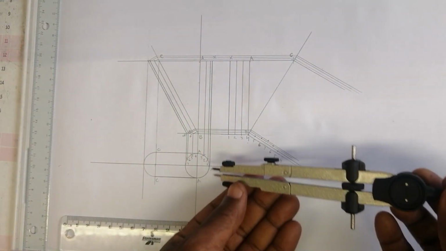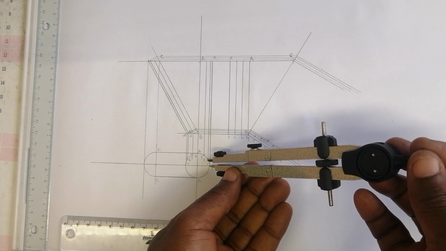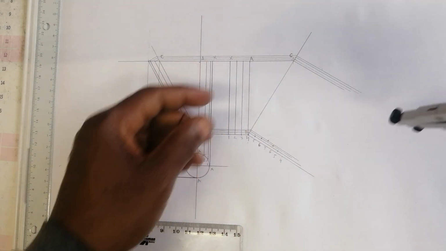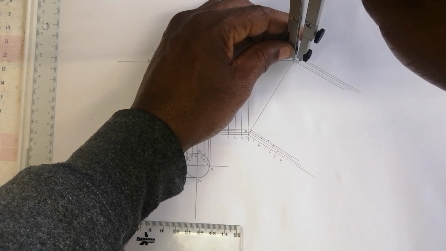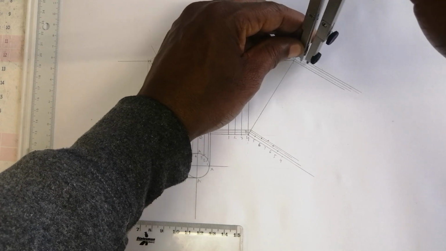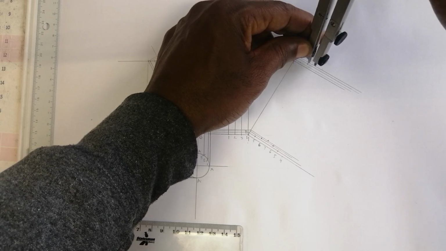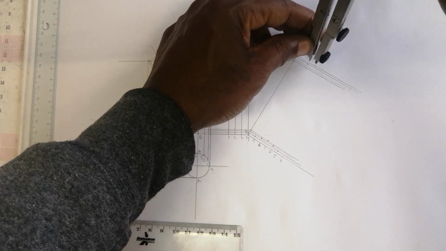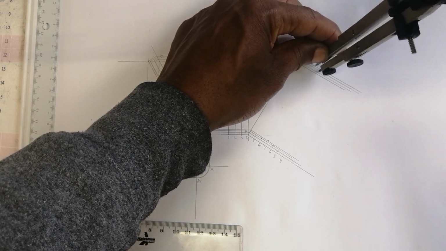You see these sides, remember we took them on the divisions on the half circle. That's what we use here all the way. So here again it will be from C, top. I'm coming back.